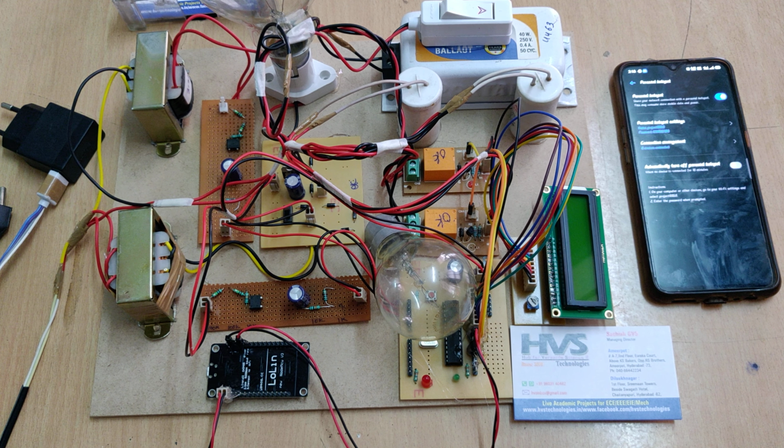Then if we add any L load, inductive load, in series with the R load, then the current waveform lags, and based on this phase difference, the power factor will come down to below 0.9, based on the L and R load. So based on this difference finding, the microcontroller will take a decision of adding a capacitive load in parallel with this R and L.